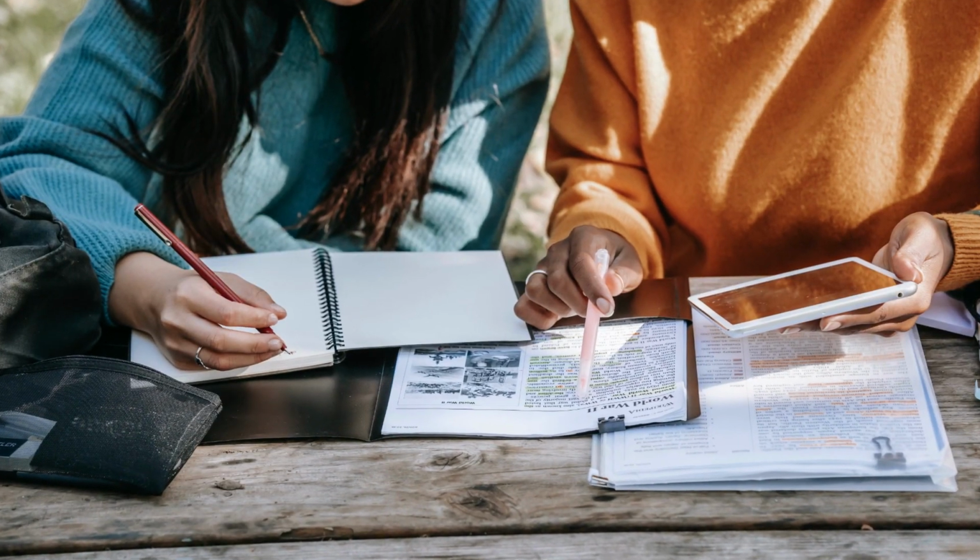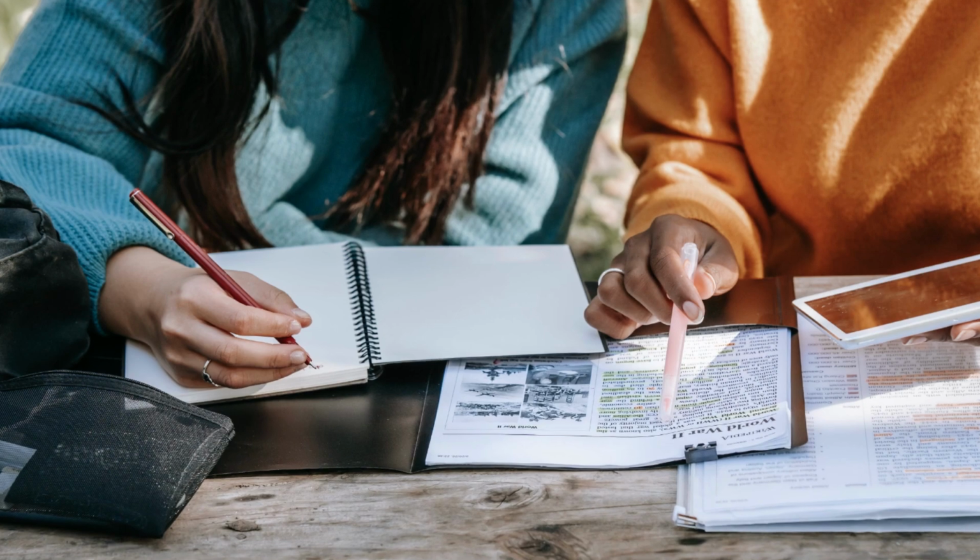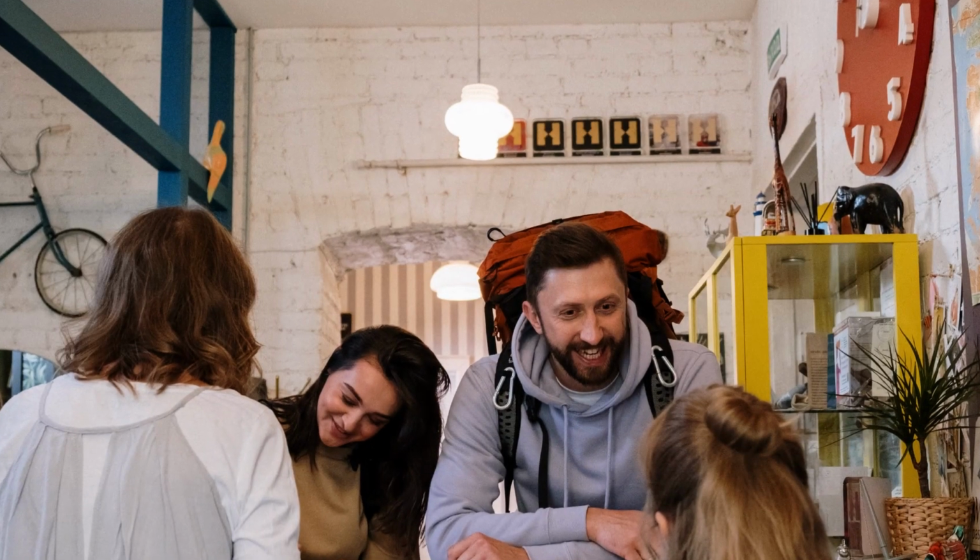Step number 10. Budget wisely. Consider your budget when searching for accommodation. Factor in rent, utilities, and other expenses. Keep in mind that the cost of living can vary between cities in Canada.